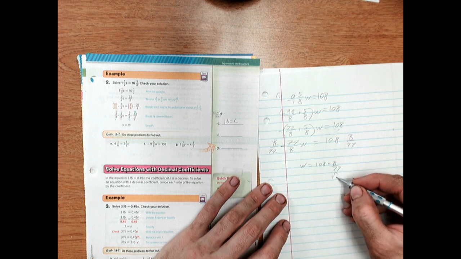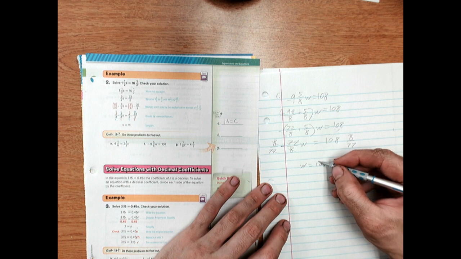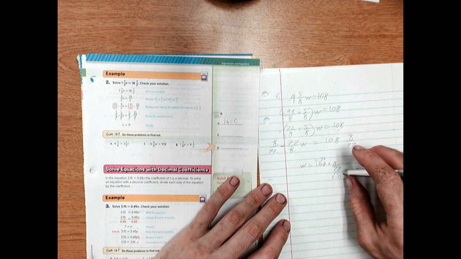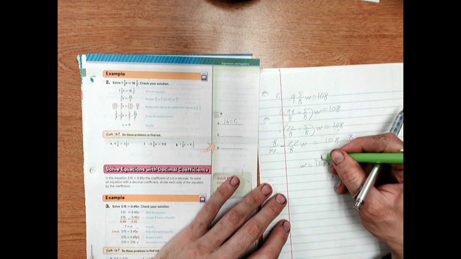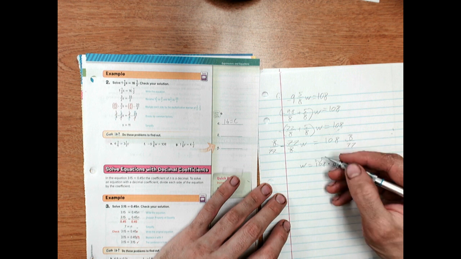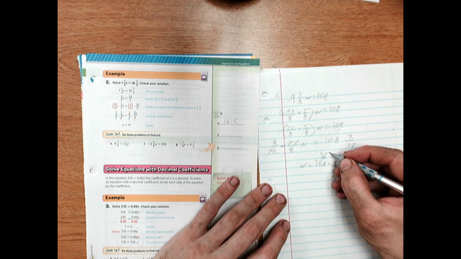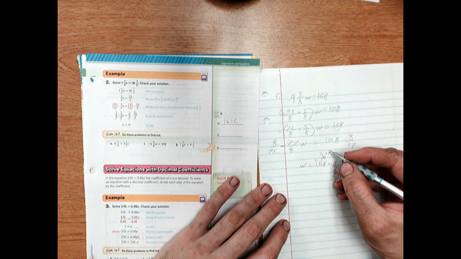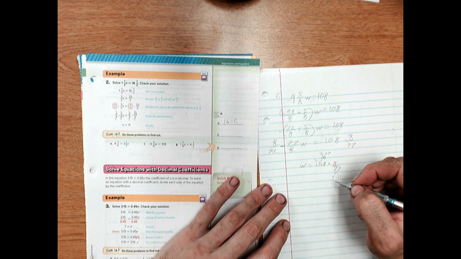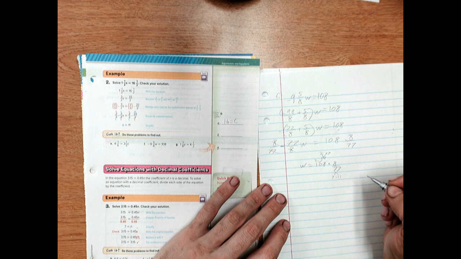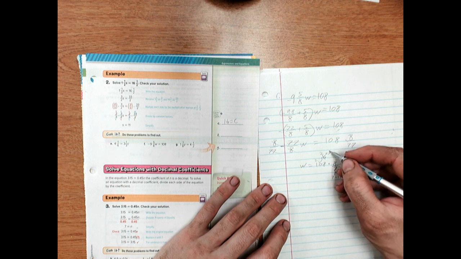77 equals 7 times 11. 108 equals 2 times 54. Which is equal to 2 times 27. I don't think 27 has it. And that is equal to 3 times 9.